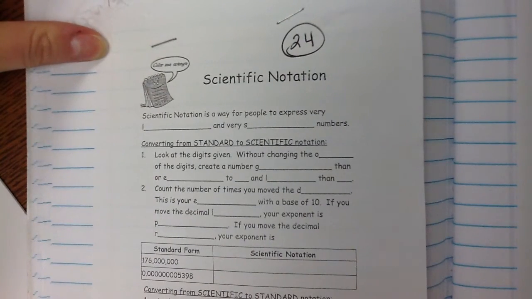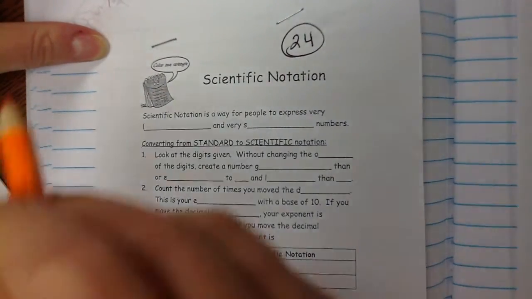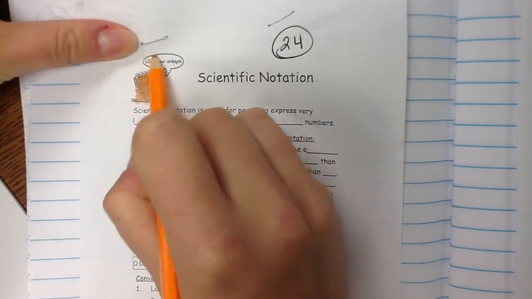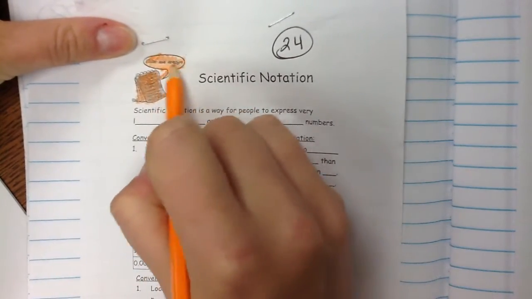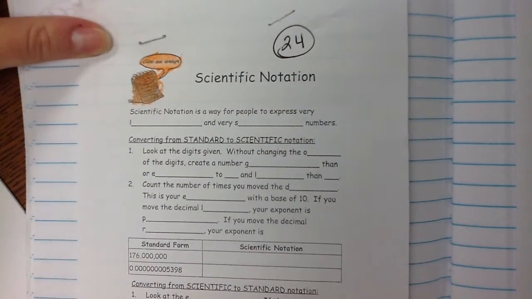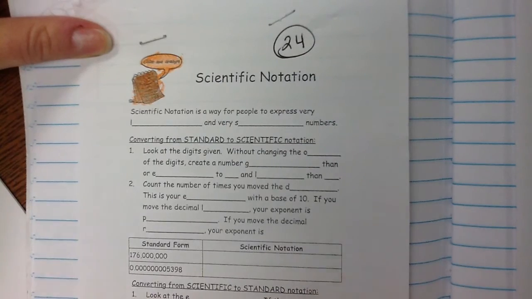So Unit 2, we're going to start color coding our units here, and so Unit 2 is going to be orange. That way when we have a test or a quiz, I can say, all right, everybody, be sure to study your orange notes and you'll know exactly what I'm talking about.